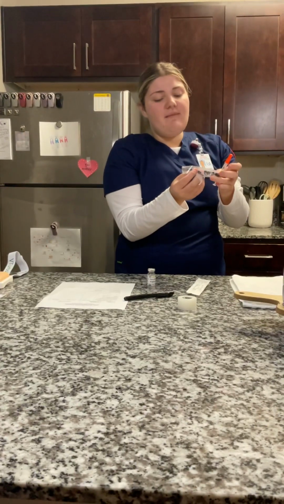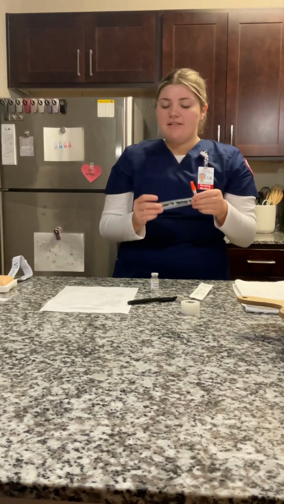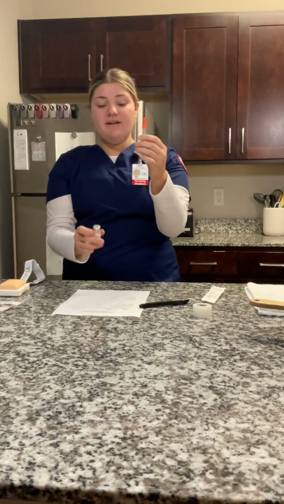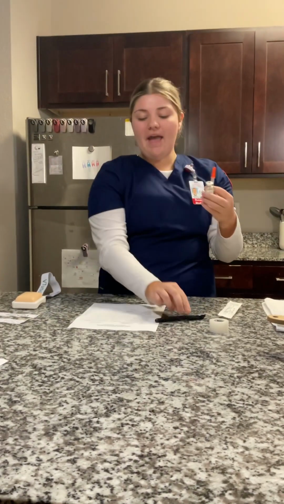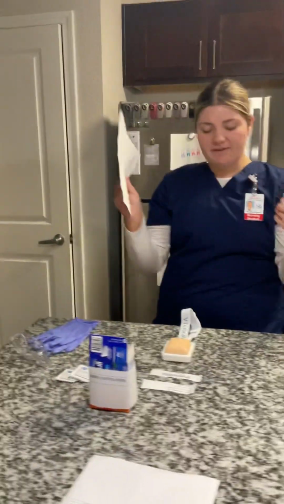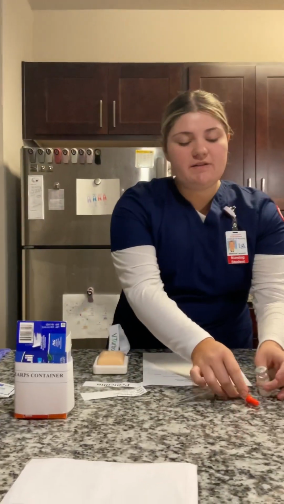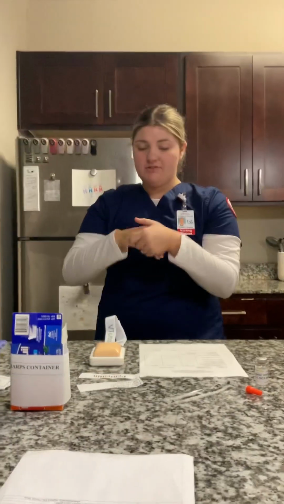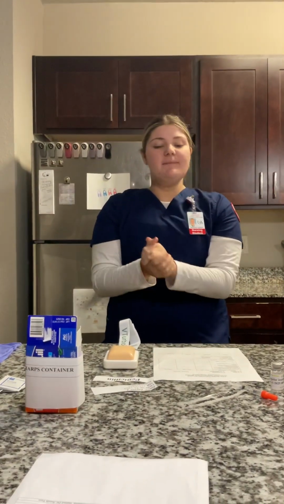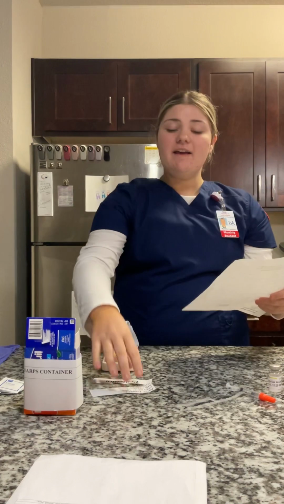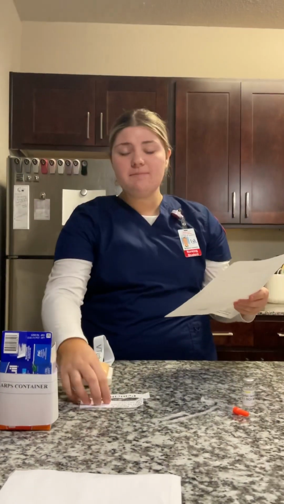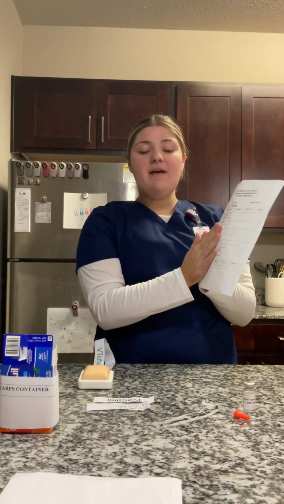So now that I have my label done and the documentation's done, I'm going to take my syringe, my vial, and my MAR to my patient's room. So we're going to come over here, and the first thing I do when I get into a patient's room is always do hand hygiene. So I will do that. And the next thing I'm going to do is identify my patient using two identifications. So I have my wristbands here, and I have my MAR here.